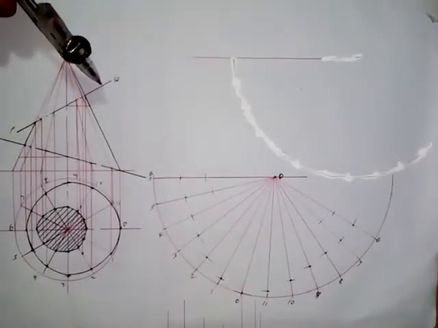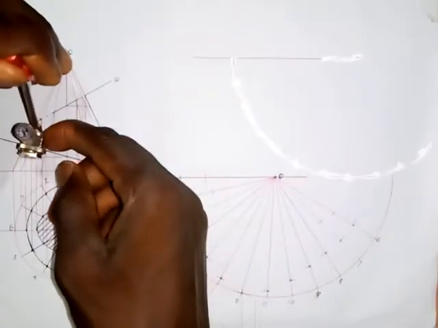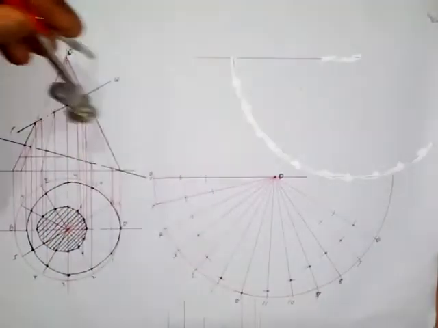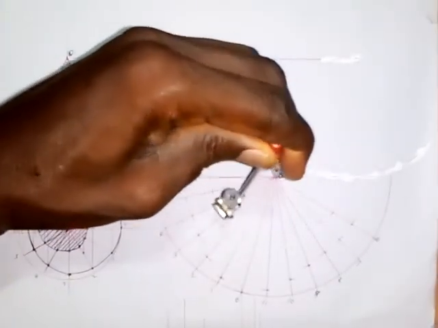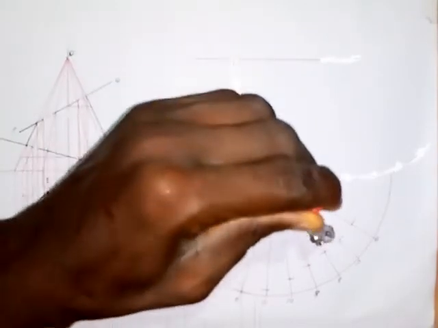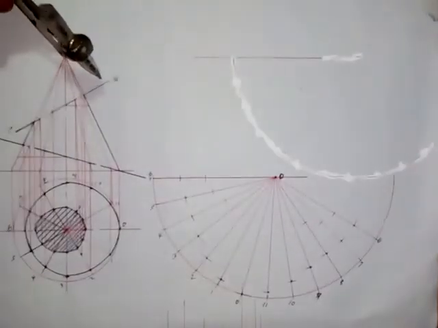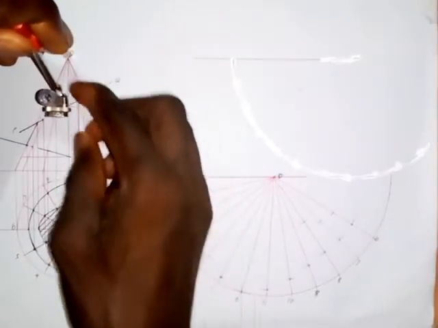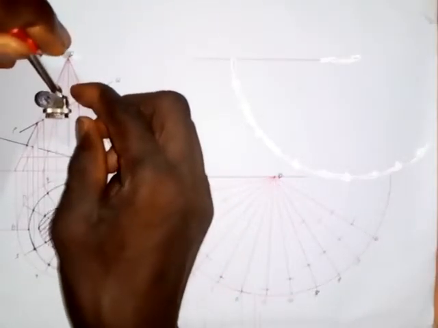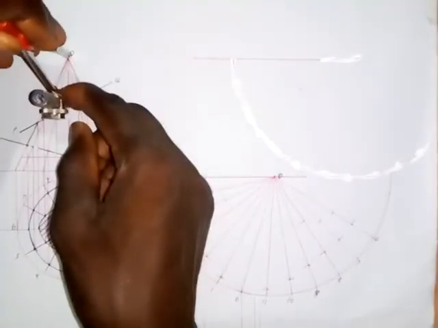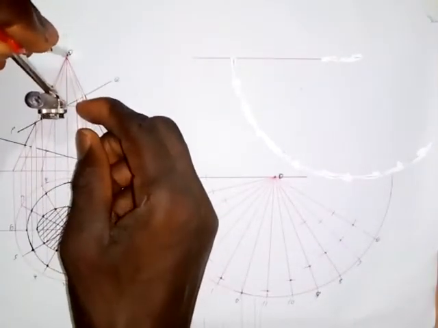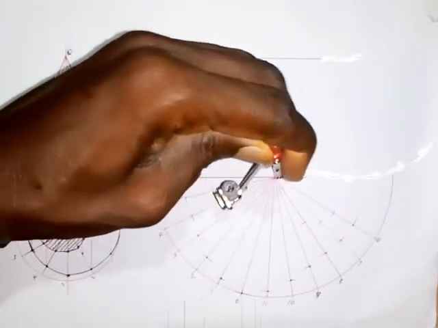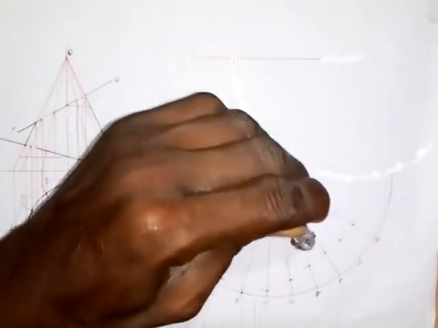Then for 4, 8, so extend it here. Okay, so I put it here, so make an arc on 4 and make an arc on 8. Then for 3, 9, which is this point here, so be very careful to take the right point. Okay, so I put it here, so make an arc on 3 and make an arc on 9.